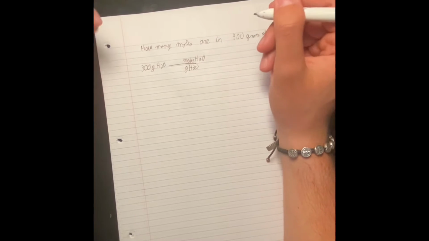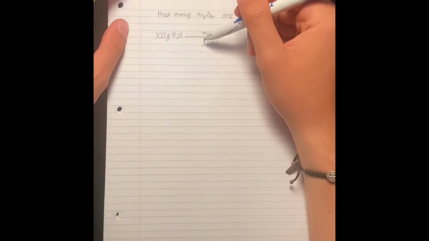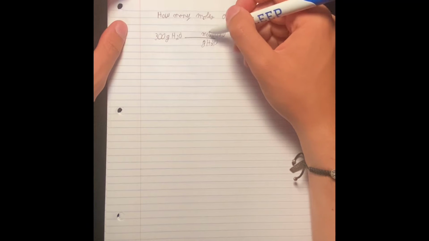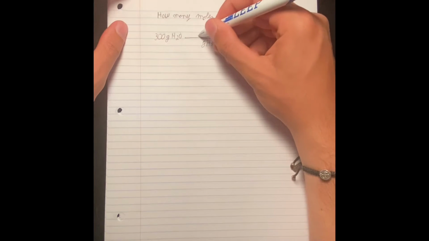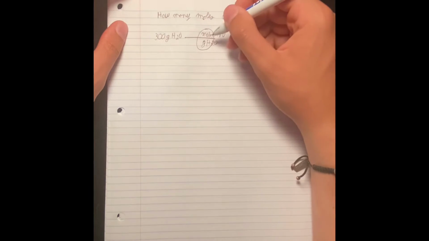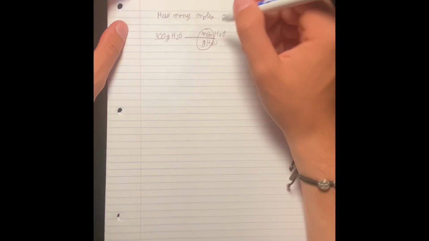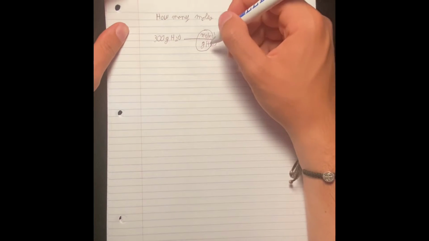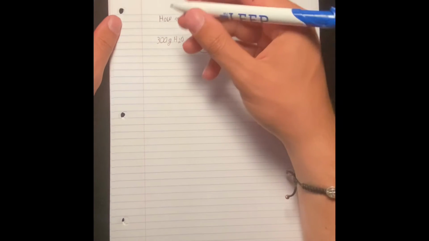One thing that we must realize is that the connection between these two is the molar mass. So we want to find that. We want to convert from grams to moles, and this is how we're going to do it.